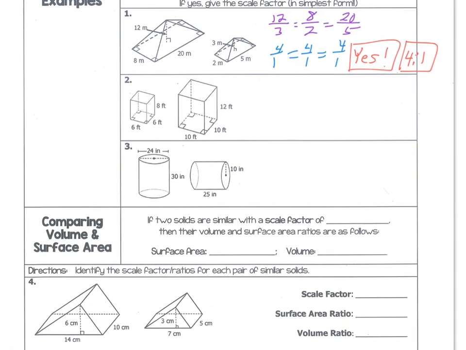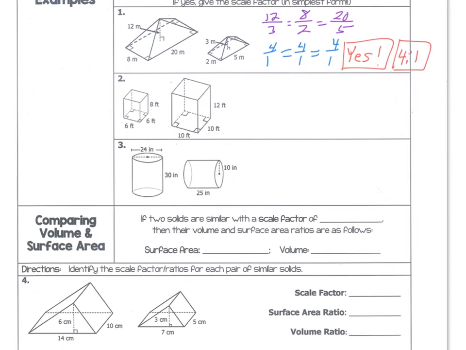So let's do the same thing for 2. So they give us 3 dimensions. We have, well, it looks like squares here, right? So 6 is to 10, 6 is to 10, and then 8 is to 12. So we have to look at all of those. So let's set up those ratios. From left to right, 6 is to 10, as 6 is to 10, as 8 is to 12.